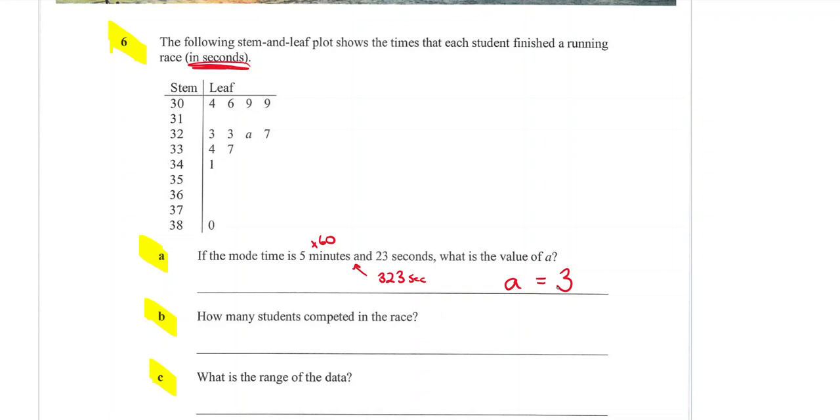How many students competed in the race? Each one of the numbers in here is a person competing. The easiest way to count them up is just to count up your leaf. So you've got 1, 2, 3, 4, 5, 6, 7. I assume we count the A. 8, 9, 10, 11, 12. So there's 12 people counting the A.